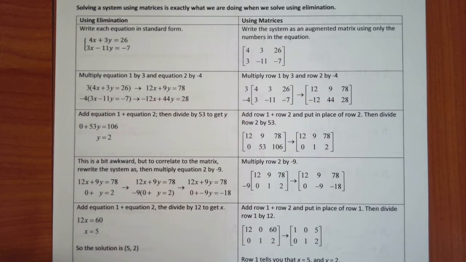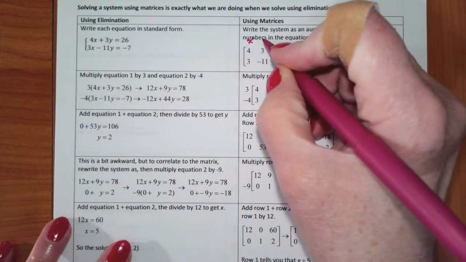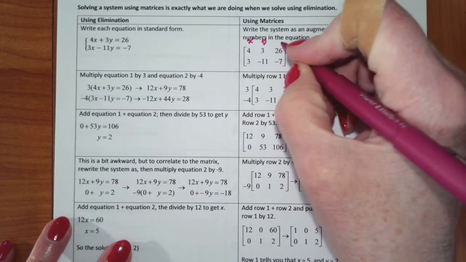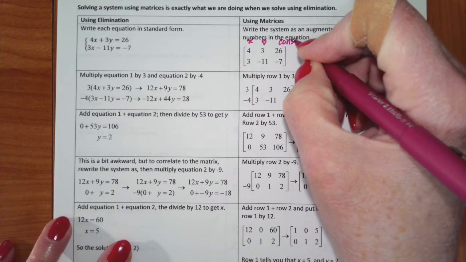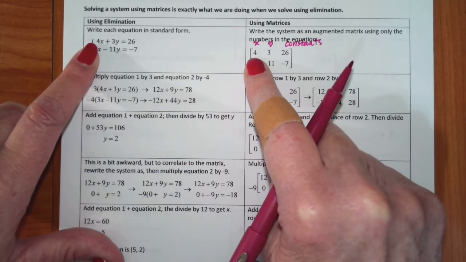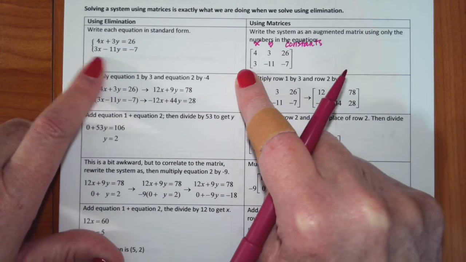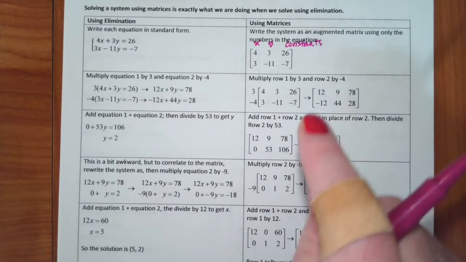We are going to line up the x's, the y's, and then the constants. So 4x, 3y equals 26, 3x minus 11y equals negative 7.